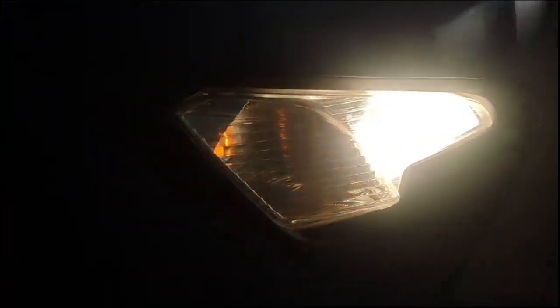This is the indicator. Halogen unit. The fog lamp is also halogen. The high beam is replaced with LED, else it will be halogen only. So this is the indicator. This is also halogen. The back is normal, nothing much, LED is not there. This is for the right indicator.